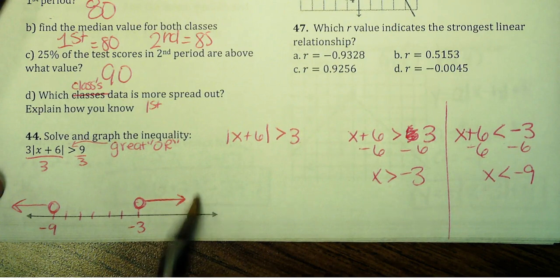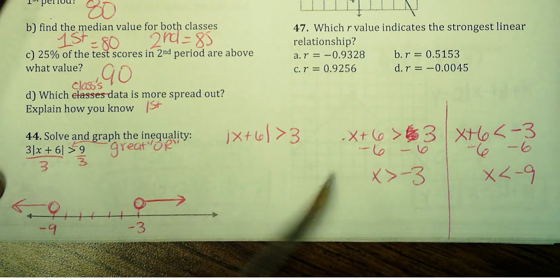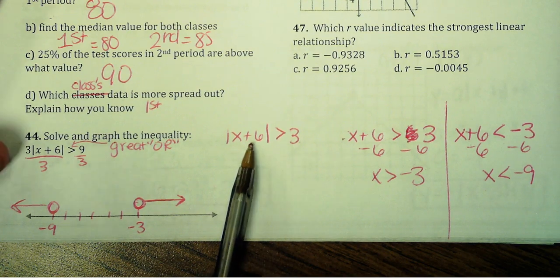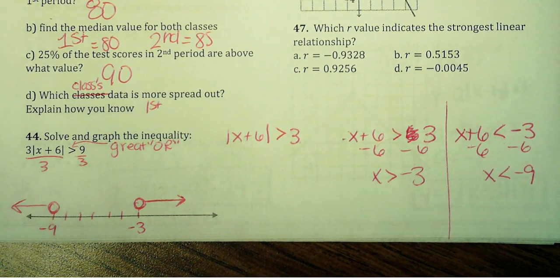These values on this end are going to give you this situation where the numbers are going to be bigger than 3. So these are going to be numbers like 4, 5, 6 when you put them in here.